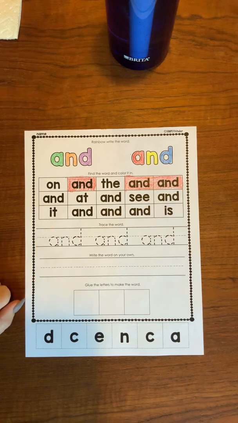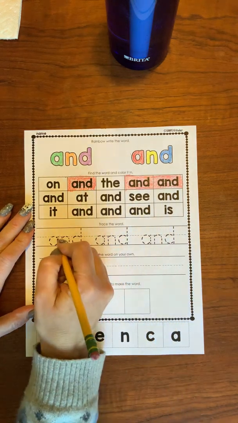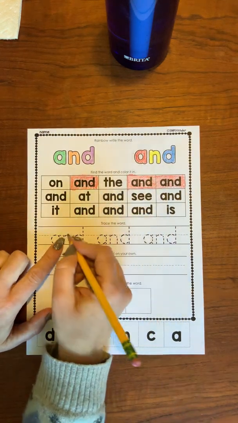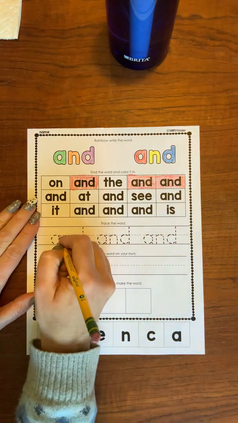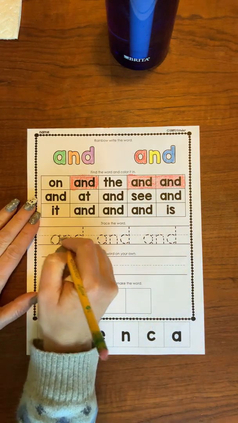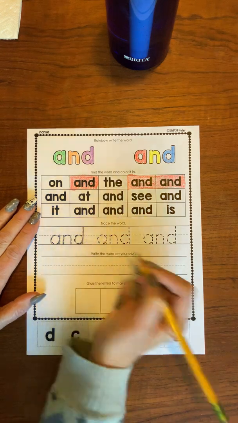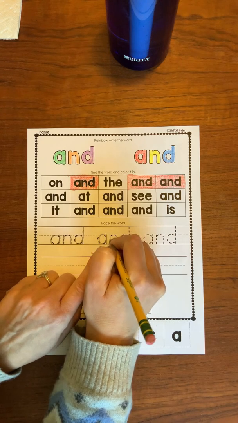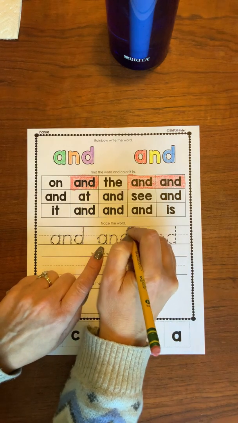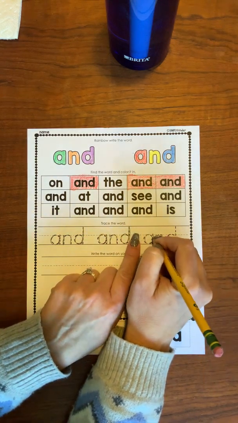Then you're going to trace the word. Again, we've done these before on the other days. Starting at the 2 o'clock for the A, the dotted line for the N, 2 o'clock for the D. And you're going to trace and say A, N, D, and. Again, A, N, D, and. Notice they're leaving a space before they do the next word.